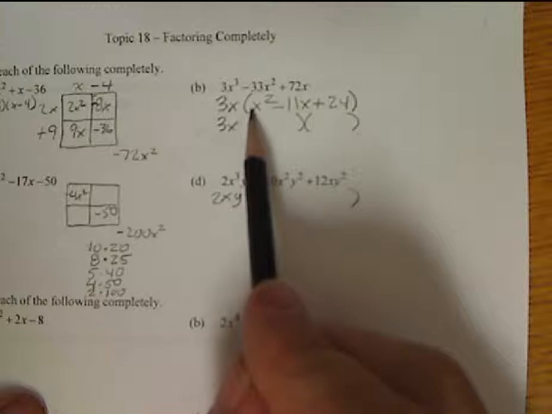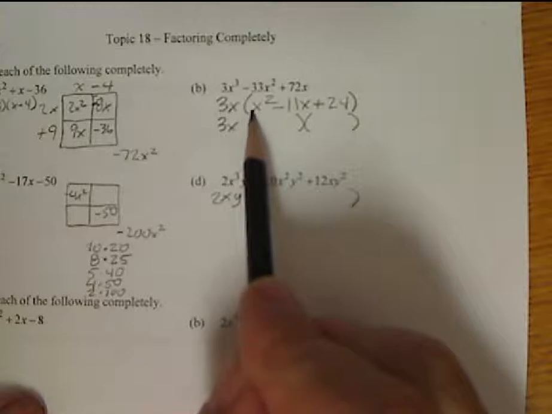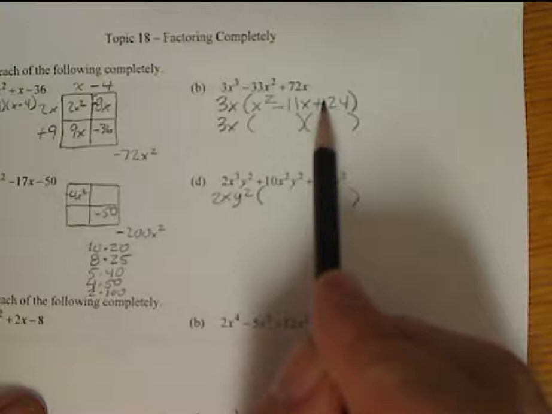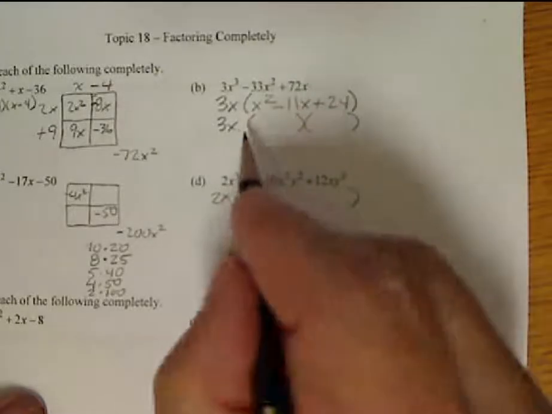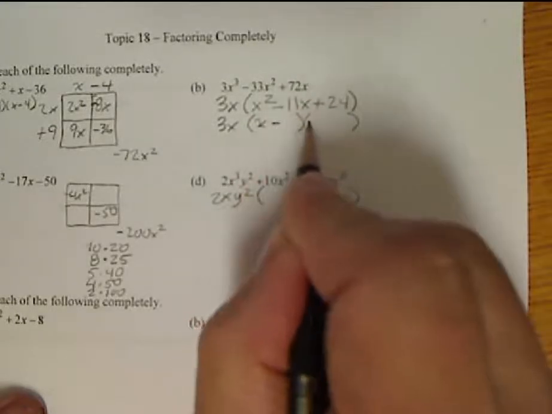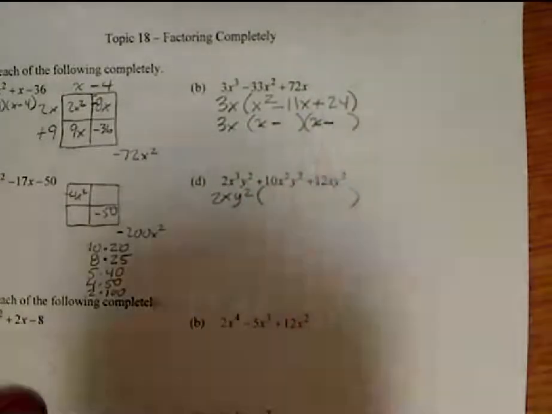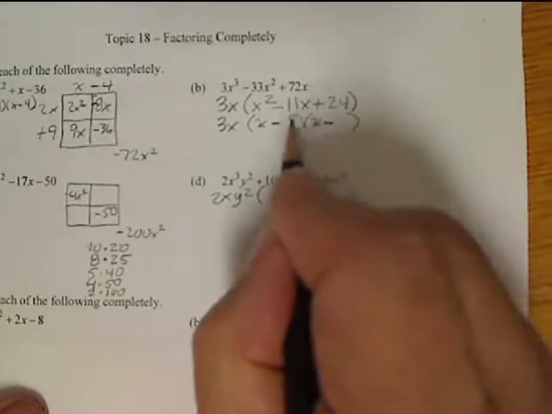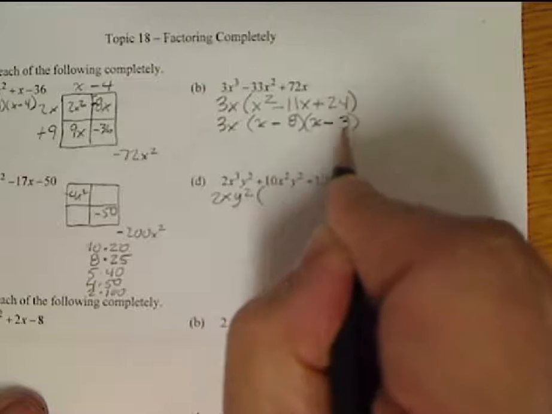So nothing in front of the x squared, that's basically a 1. So I need two numbers that multiply to give me positive 24 but add to negative 11. Tells me the signs are the same, so it'll be x minus x minus. To get 24, 8 and 3 will work. So minus 8 minus 3.